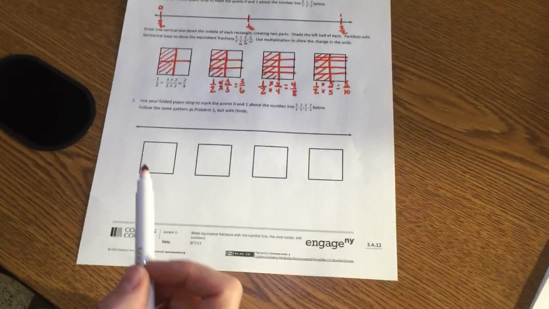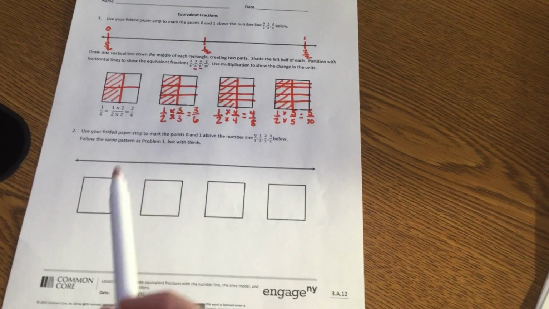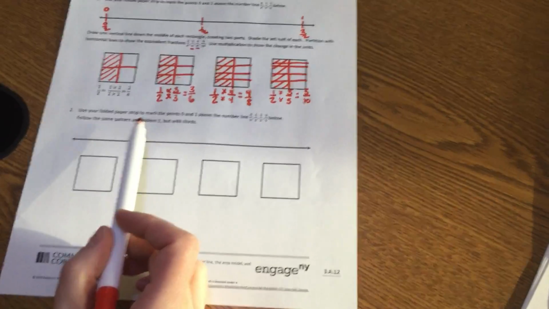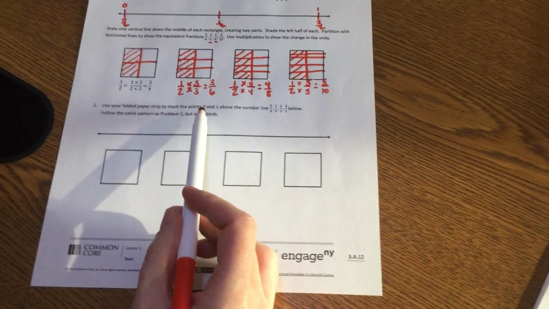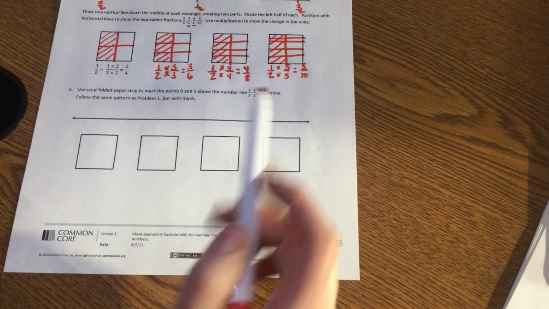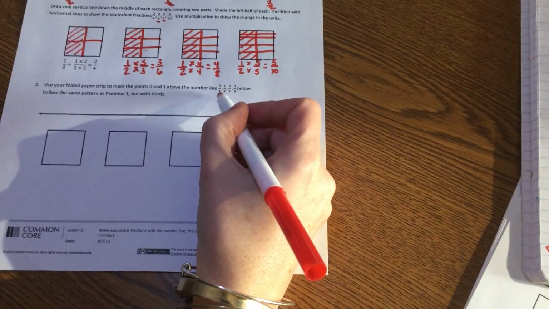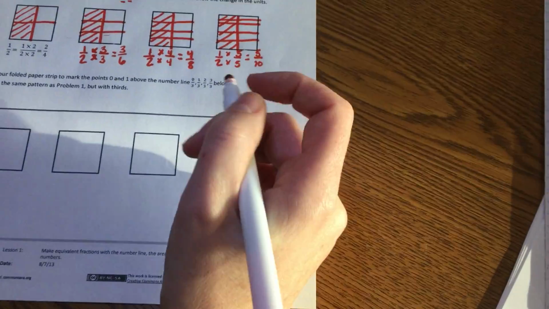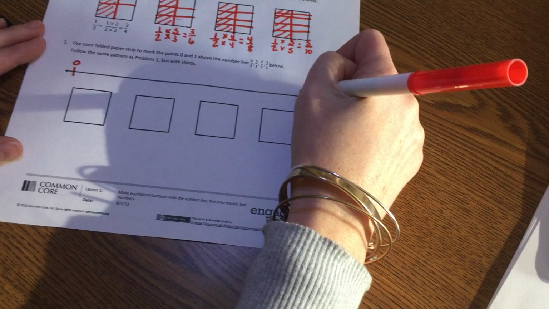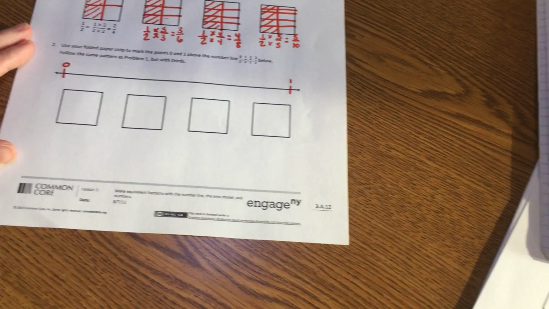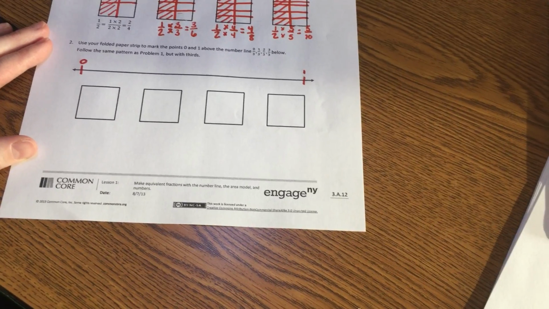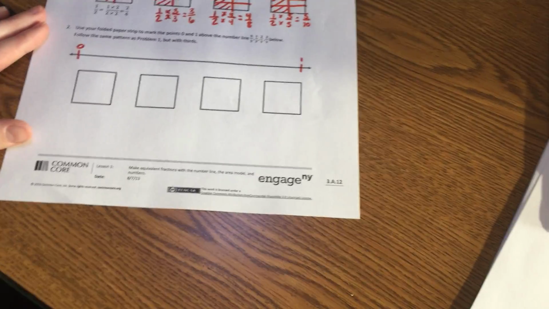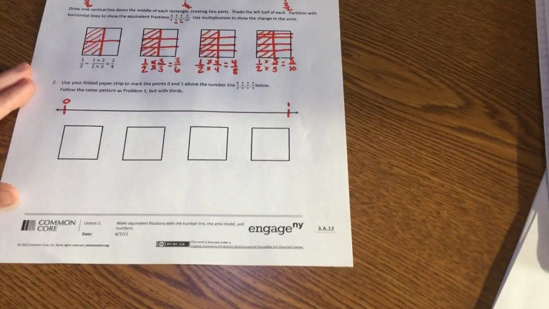All right, so now we're going to look at the next one. It says, use your folded paper strip, which we're not using, to mark the points 0 and 1 above the number line. And then we also have to show 0/3, 1/3, 2/3, and 3/3 below the number line. So take a minute right now to show 0 and 1. And then I'm going to show 0/3, 1/3, 2/3, and 3/3.